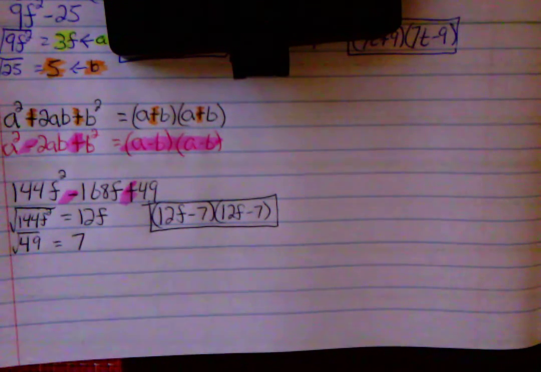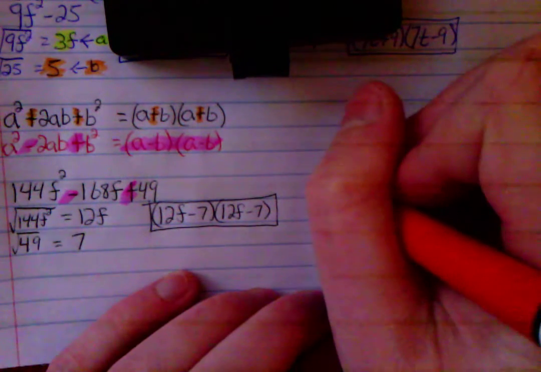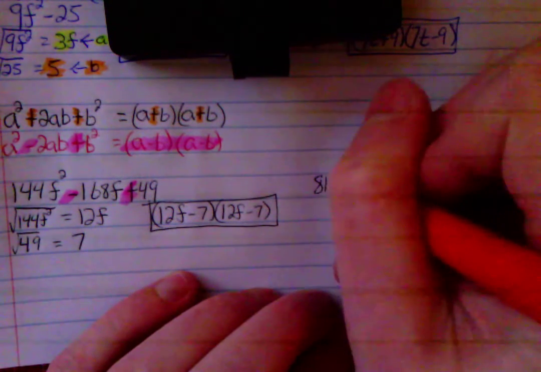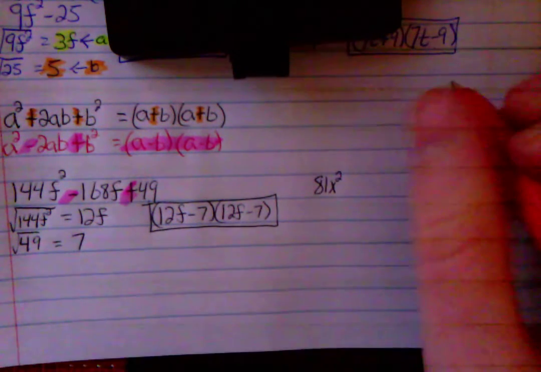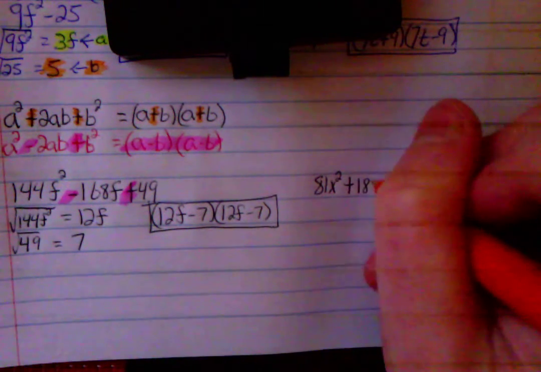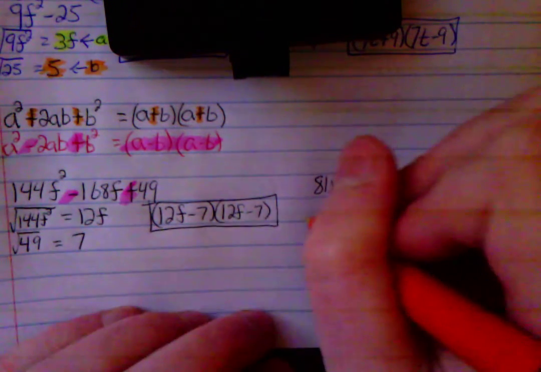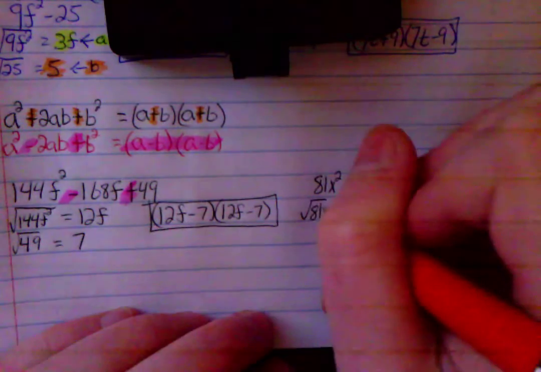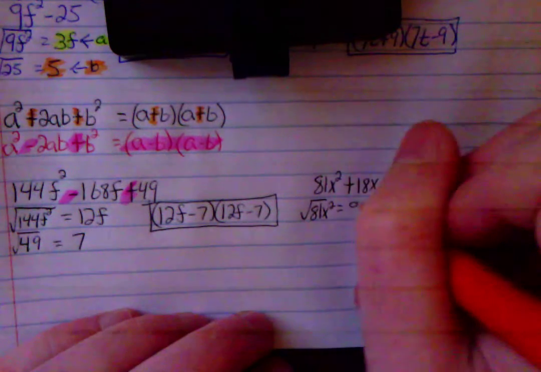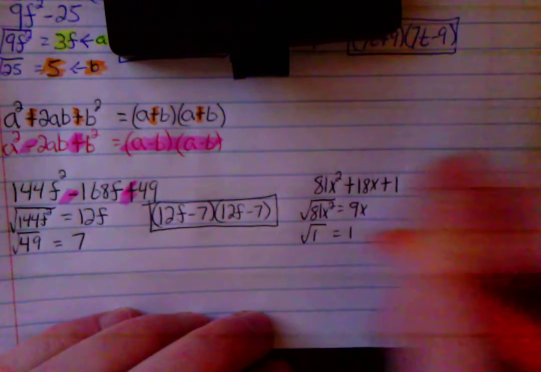Another question you may have is something like 81x squared plus 18x plus 1. Again, we take the square root of 81x squared, that is 9x, and the square root of 1 is 1.